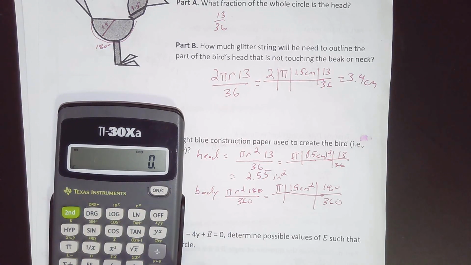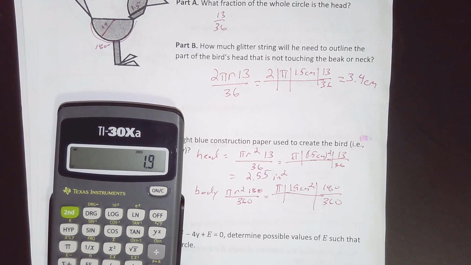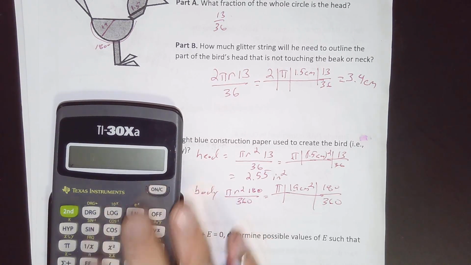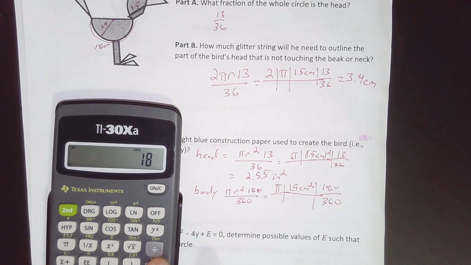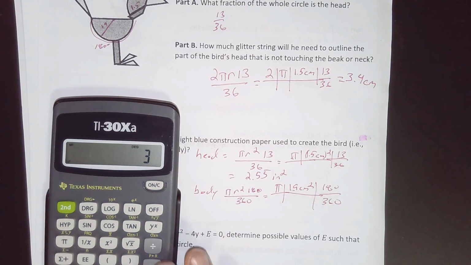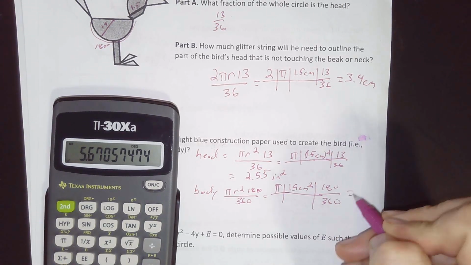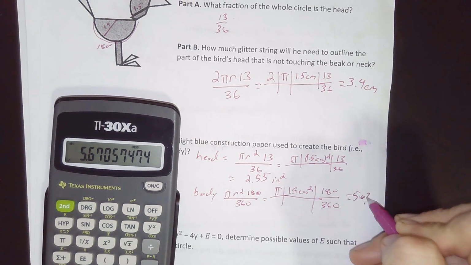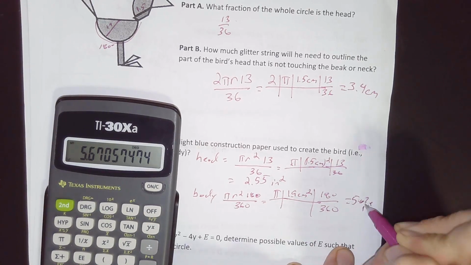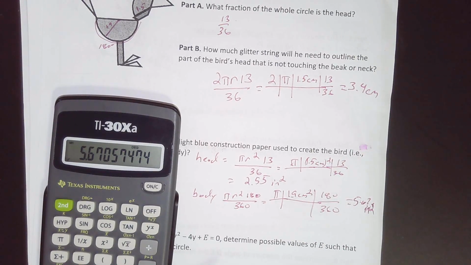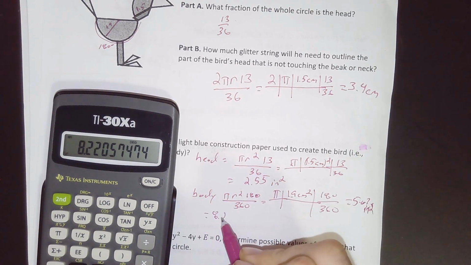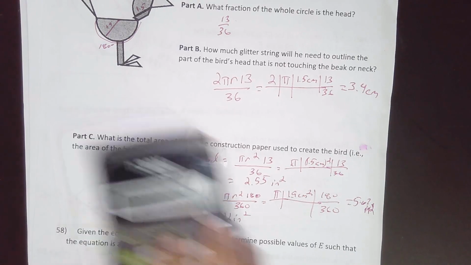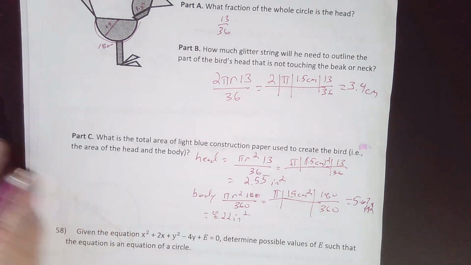Alright, so it's going to be 1.9 squared times pi times 180 divided by 360, which equals 5.67 centimeters squared. We'll add those two together, 5.67 plus 2.55, and we'll get 8.22 square centimeters. Okay. So that's that question.